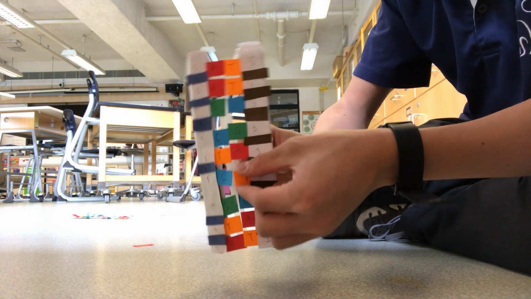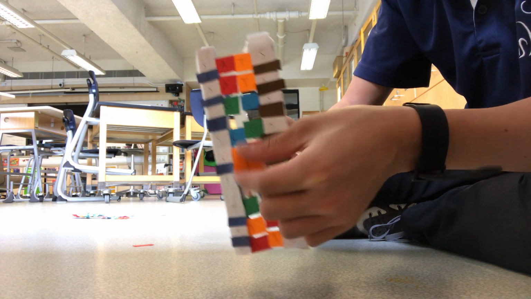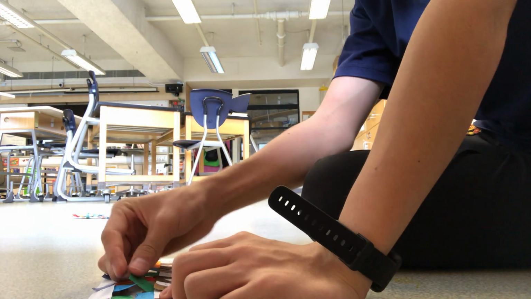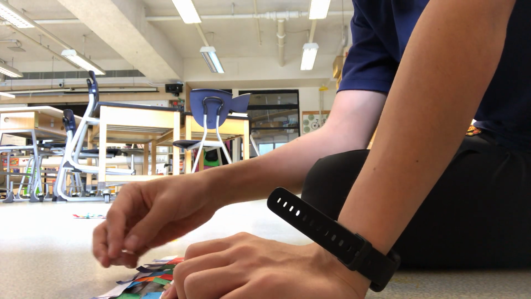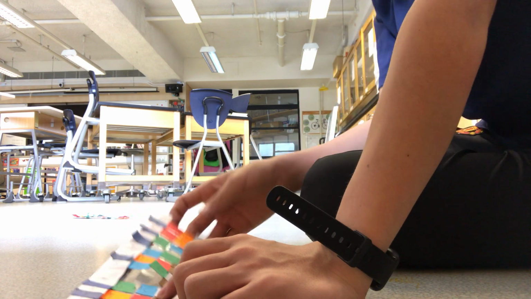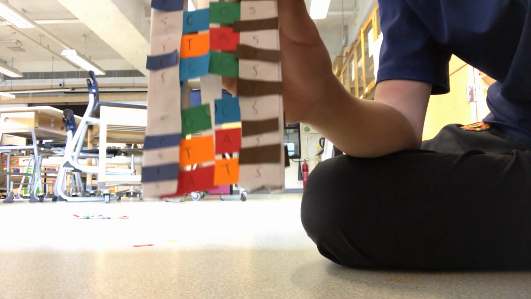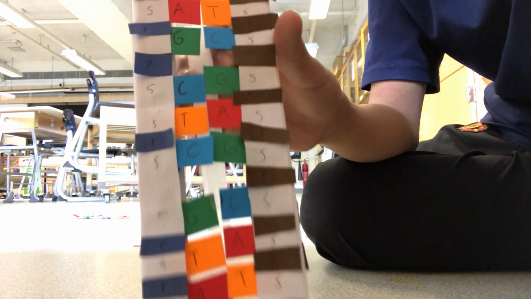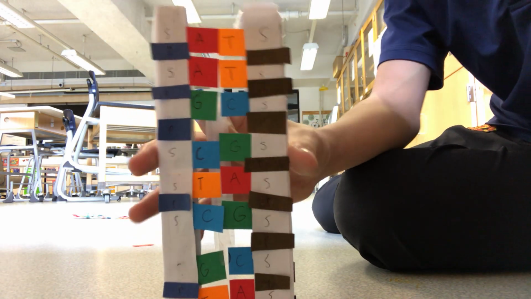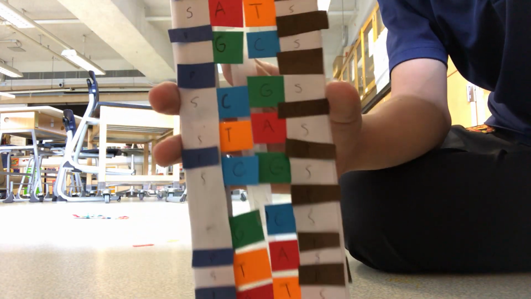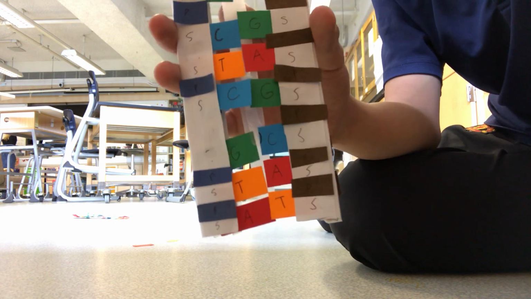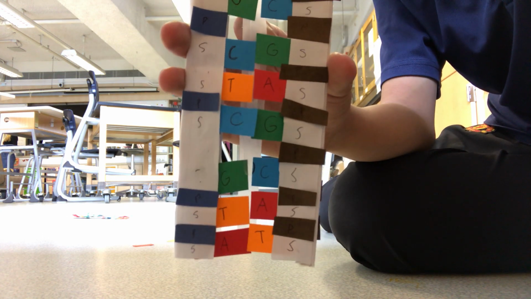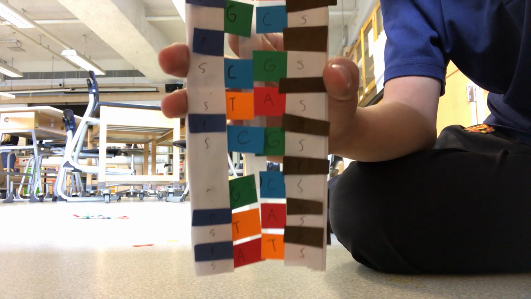So there's a possibility that the body will take out the thymine and replace it with a guanine. And so it could potentially be like this. And this mutation is called substitution. It just changes one base pair, but that could actually change the whole amino acid and the whole protein.